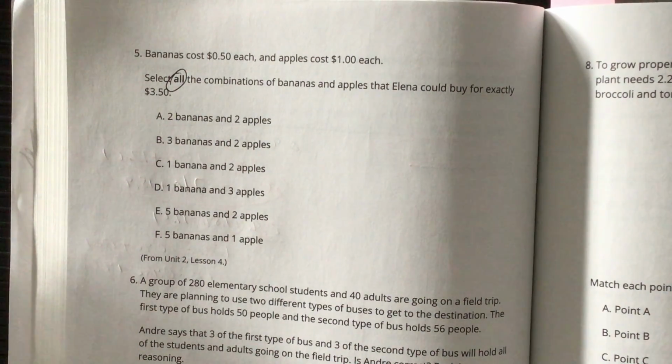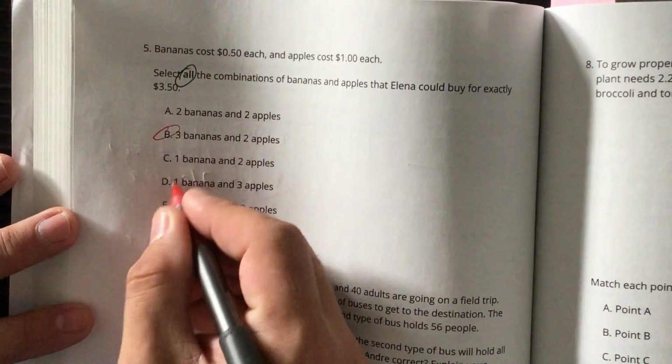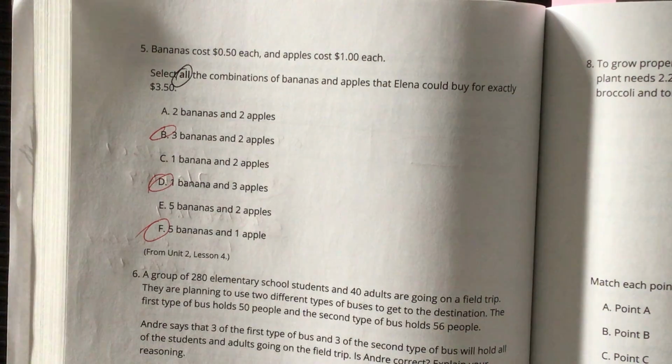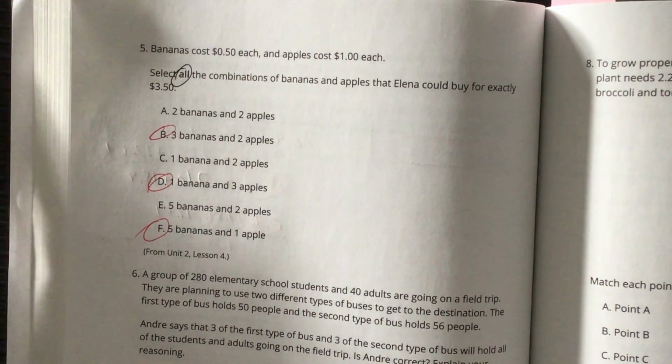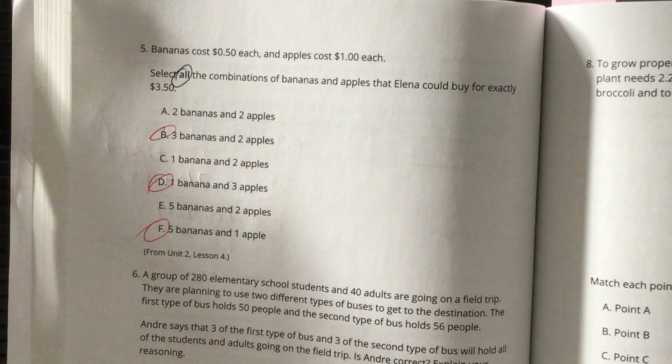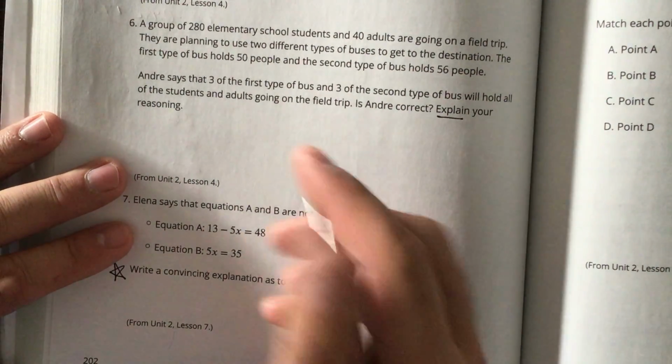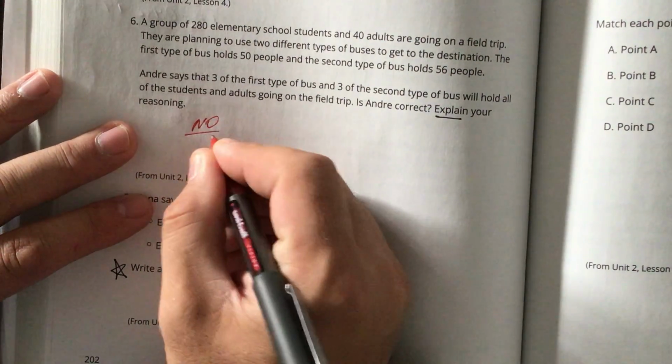Save for a while. All right, who's got this one? B, D, and F. Very good. Doesn't get much easier than that. Bananas 50 cents, apples $1. You have 3.50. Number 6, Mira. I said no. Why? Because it was smaller. Yeah, I said no as well.